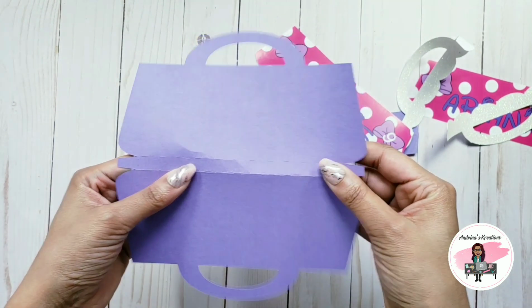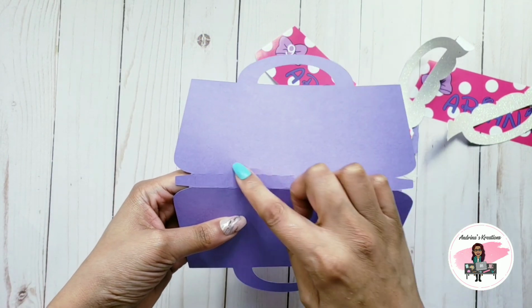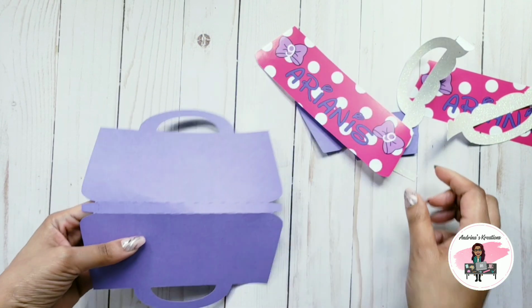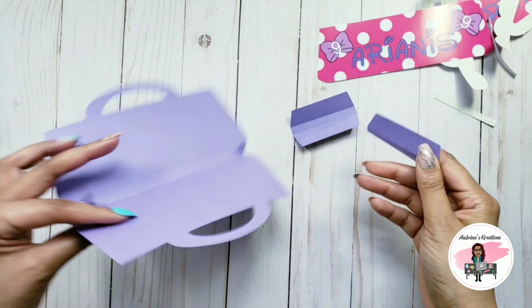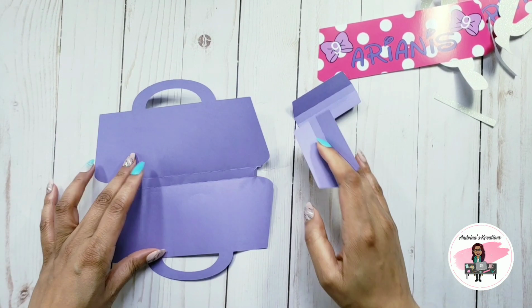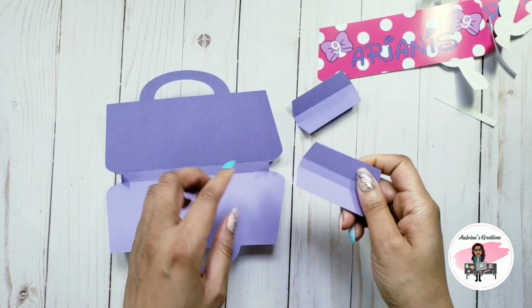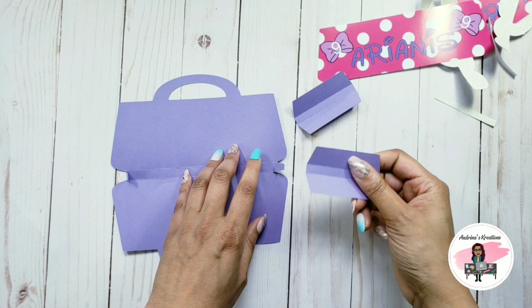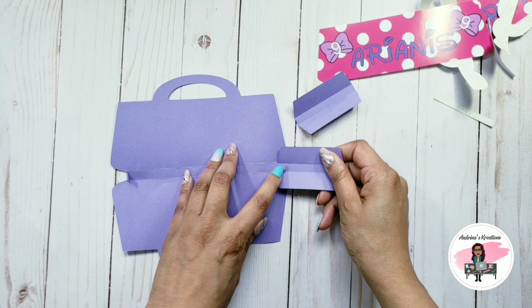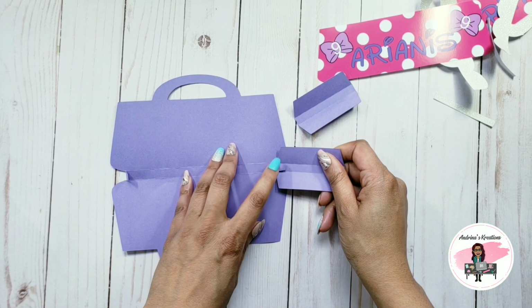Now, this is your template. You already have the dotted lines, which you are going to fold on your dotted lines. Once you have everything folded, you are going to place your template like this, and these pieces you're going to glue right here. So this piece, you're going to put it under, and you're going to glue that tab right on top.